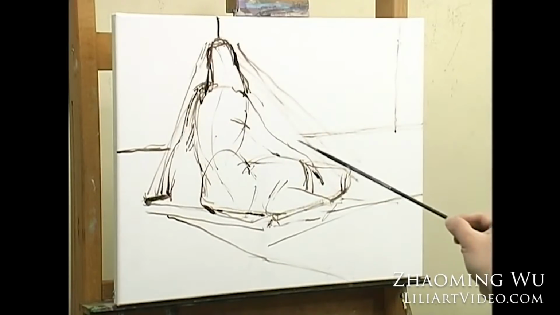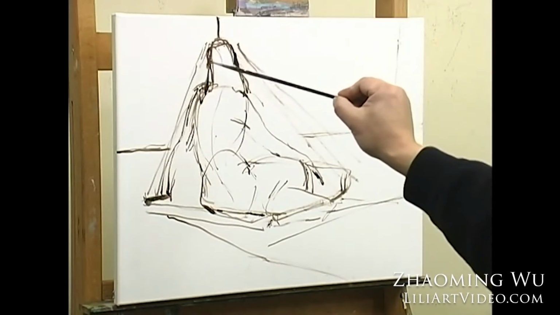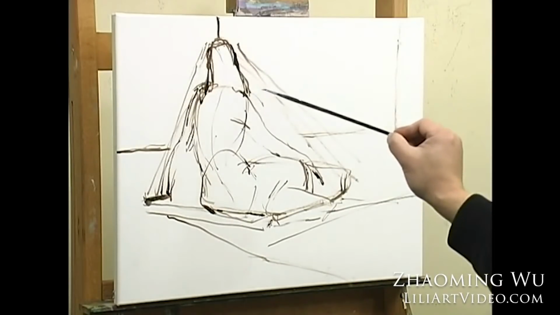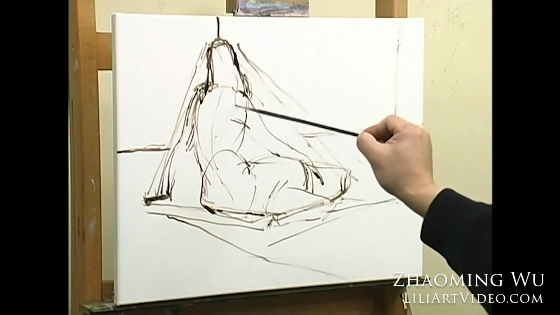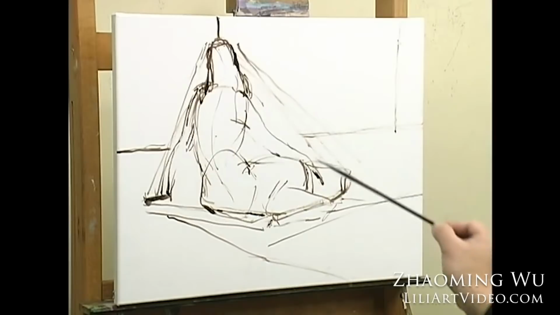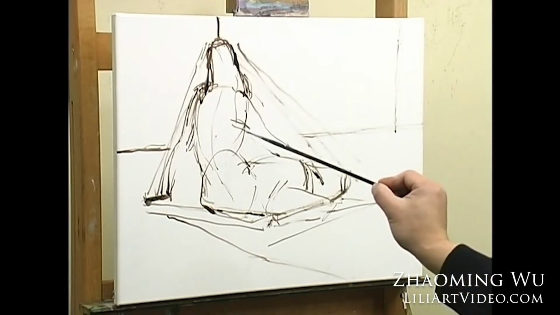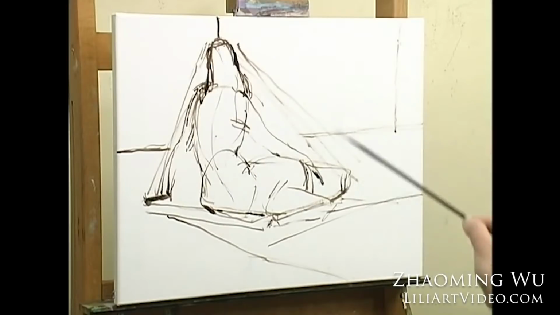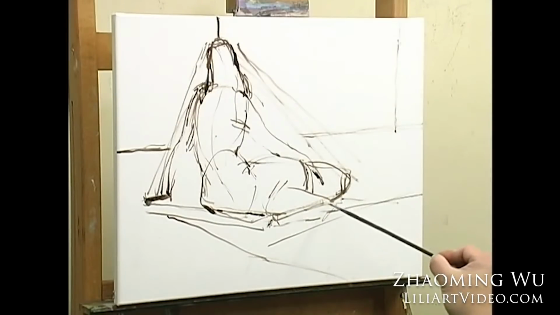I already looked a little bit at the computer. But most of the time I look at the computer monitor is when I work on detail, not at the beginning, because I don't need detail. Actually, better not to look at the detail in the initial stage. Using a lot of medium.